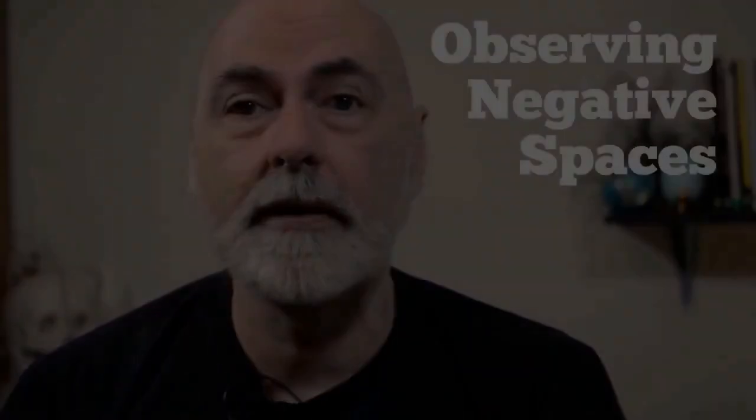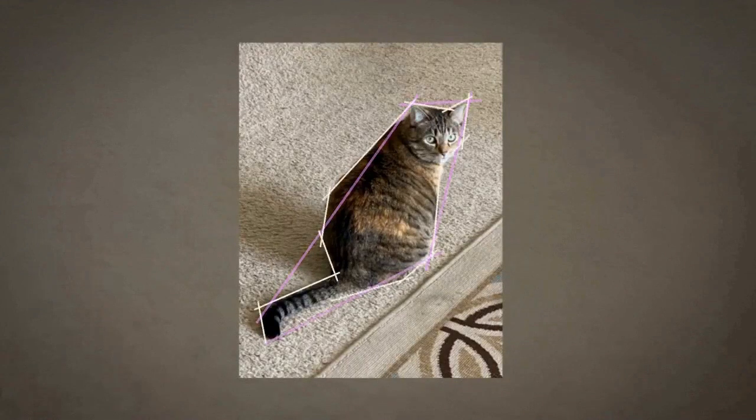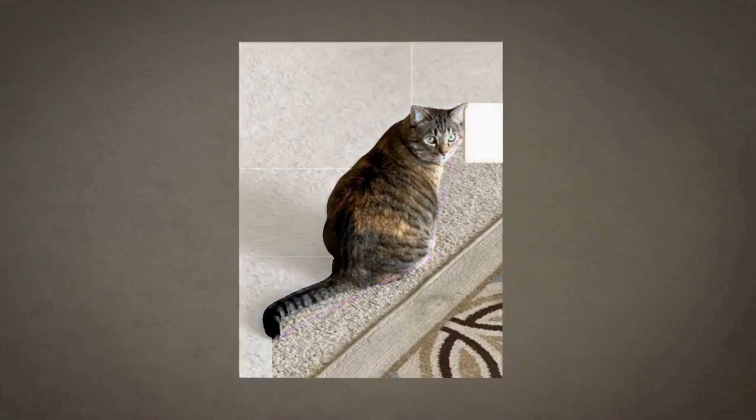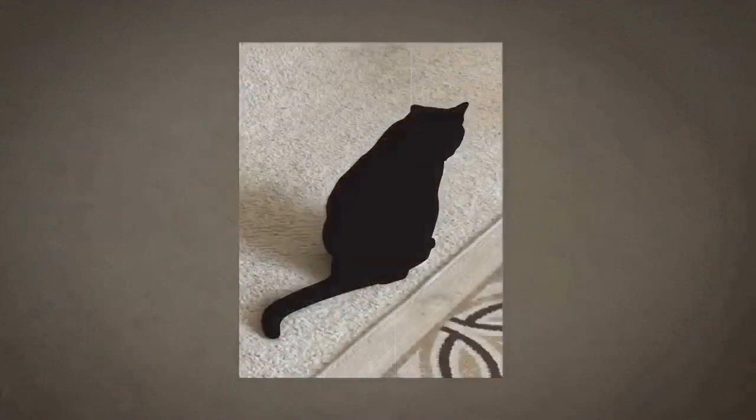Observing negative spaces. When you're drawing, all you need to do is start with the biggest shapes first, then come back around and look at them in smaller chunks. With this picture of a cat, if we concentrate on the shapes of the negative spaces, we end up automatically drawing the cat without drawing the cat.